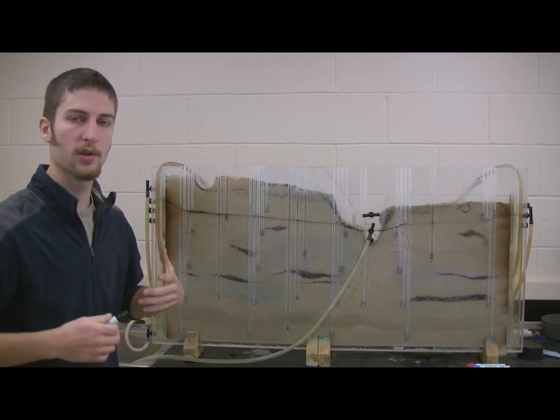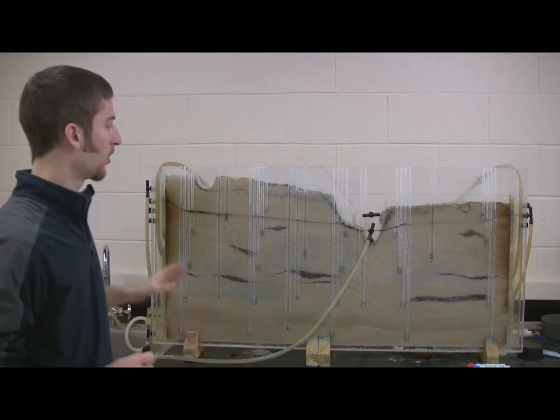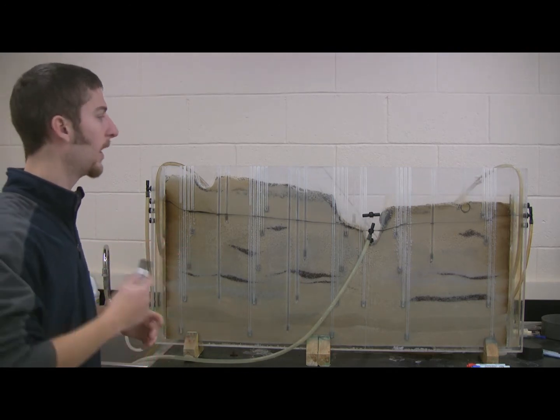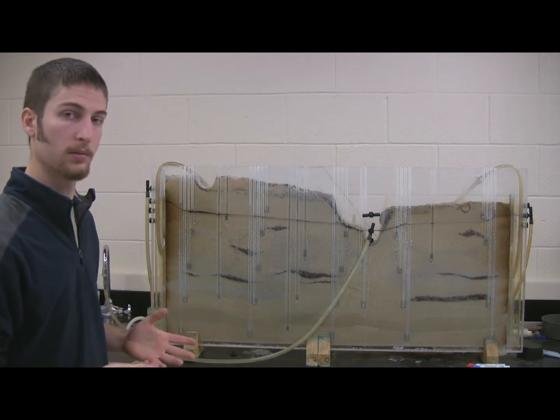Now, since water always flows from high head to low head, or high elevation to low elevation, you can look at the water table and you can tell which direction the water is flowing. So now you can sketch in some arrows to show the direction of groundwater flow.